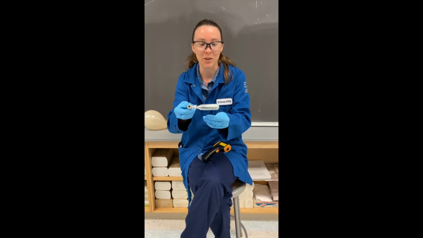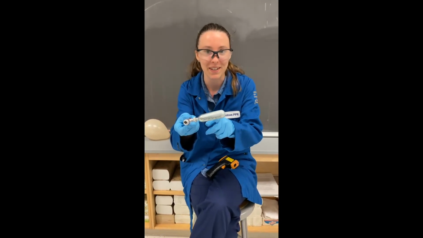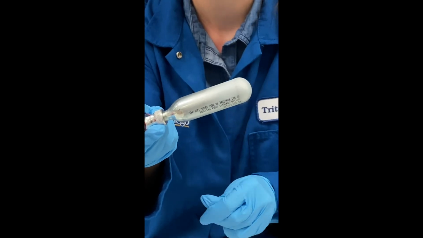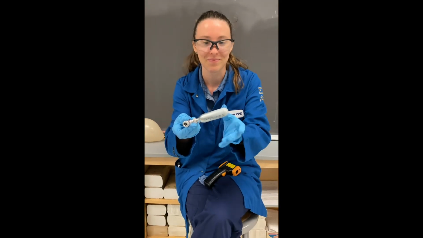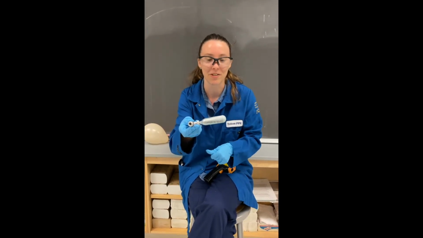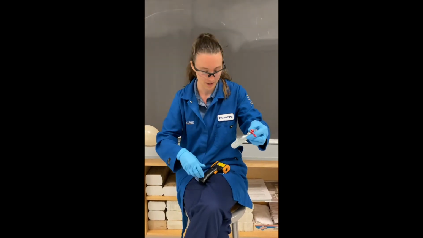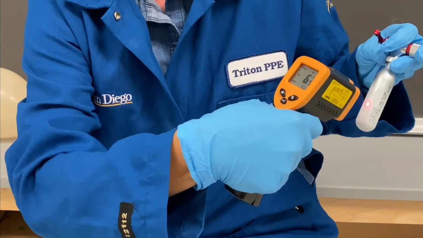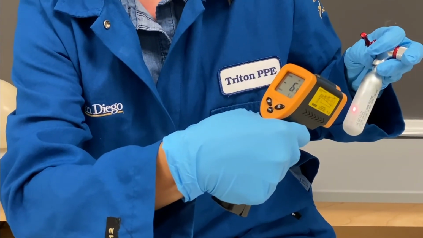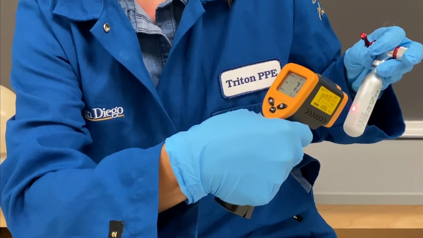It feels really cold, and look, there's condensation forming on the canister. I can hardly touch it, it's so cold. Okay, let's measure the temperature too. The temperature now reads about 7 degrees Celsius.